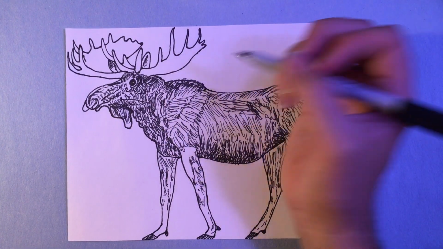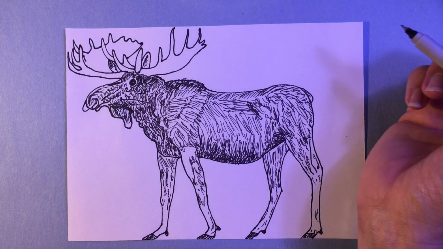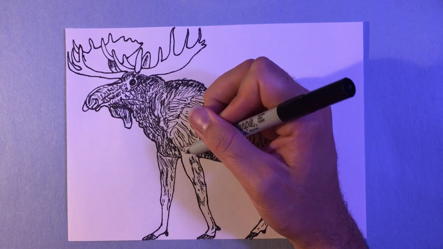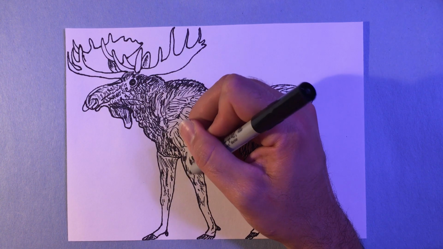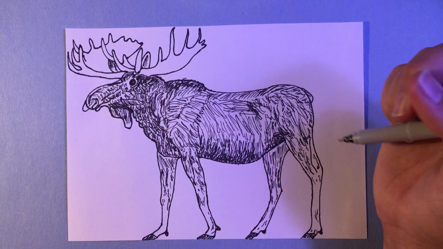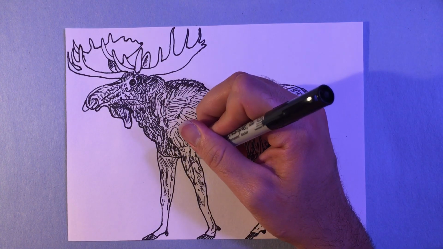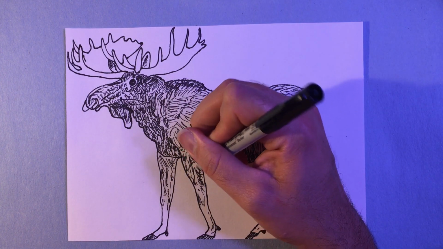Let's put some texture in these antlers now. I think that'll be really nice. Actually, a little more, I think. Why don't we? I feel like I'm telling myself, oh, you need to put some more in that leg a little bit. Yeah, I think that's better. And maybe we'll go like that. Okay.